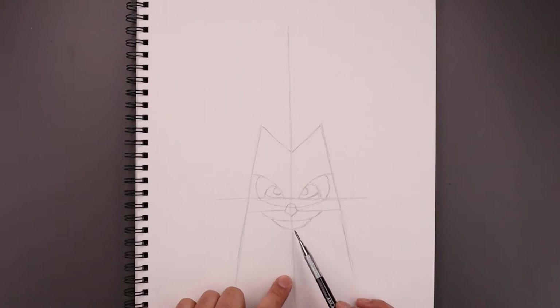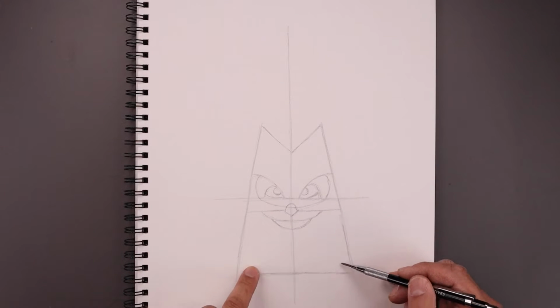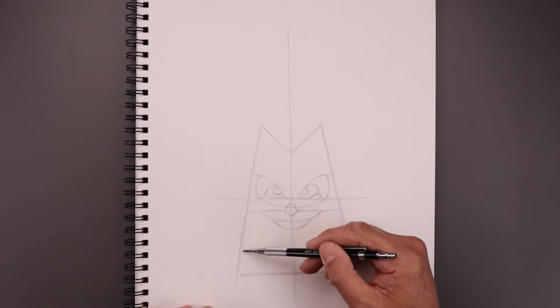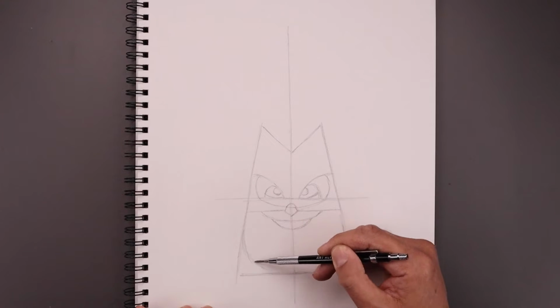Now there's also a large gap between the edge of the mouth and the chin, so we're going to come all the way down towards the bottom and sketch a line going all the way across from left to right. Let's round out the bottom corners of the jaw, starting on the left, bend this down, and then back in.